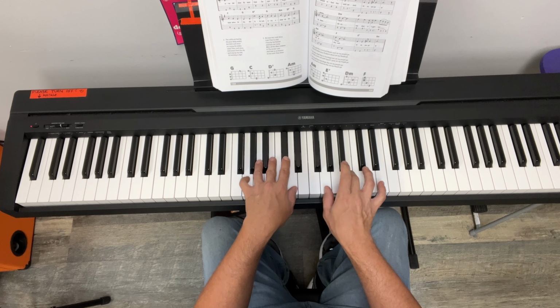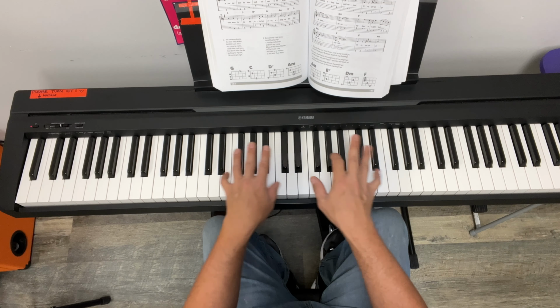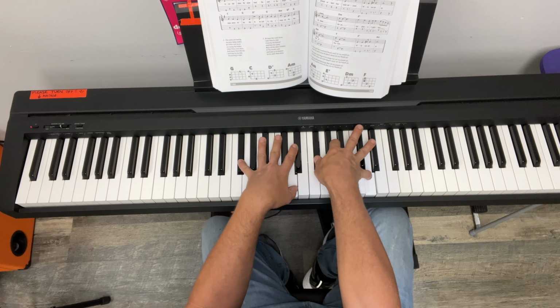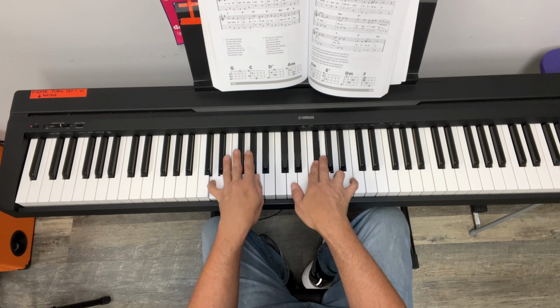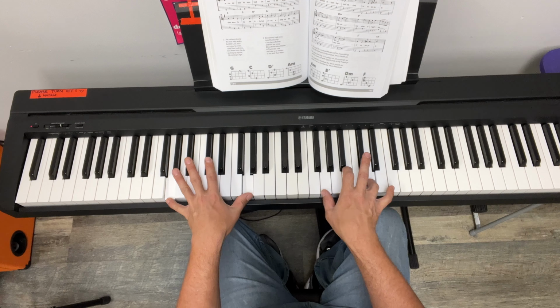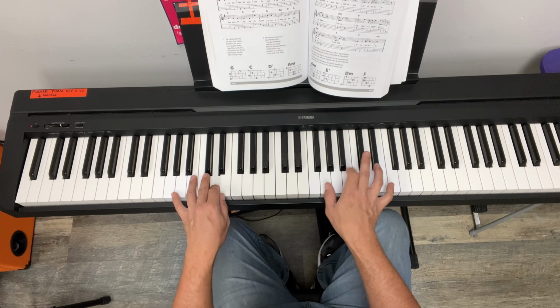Away in a manger, no crib for a bed, the little Lord Jesus laid down his sweet head.